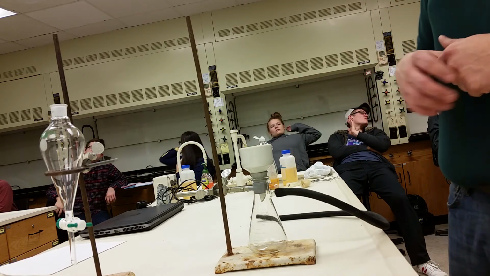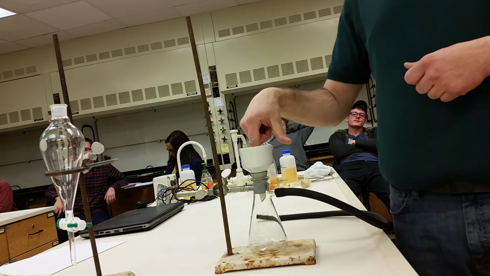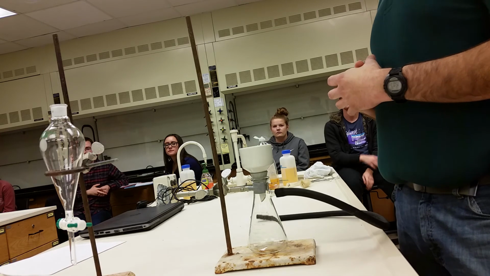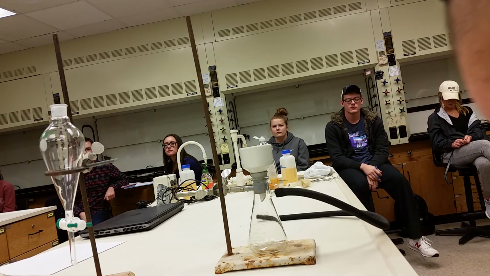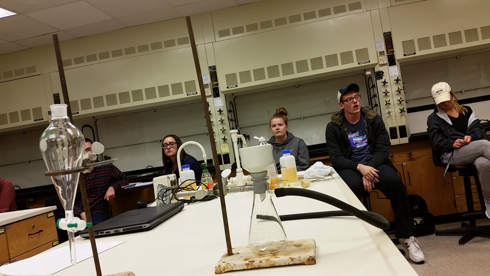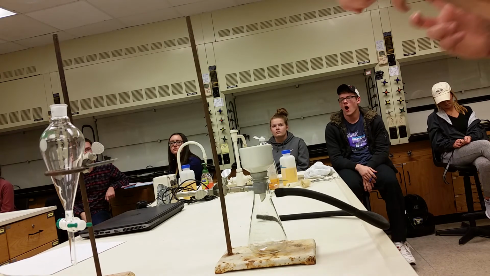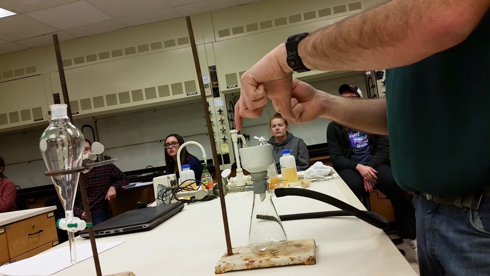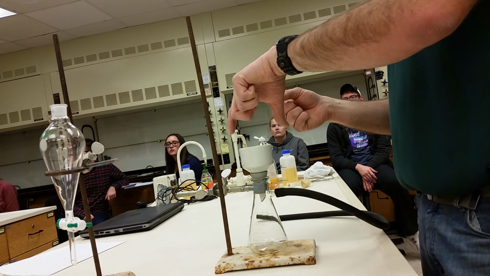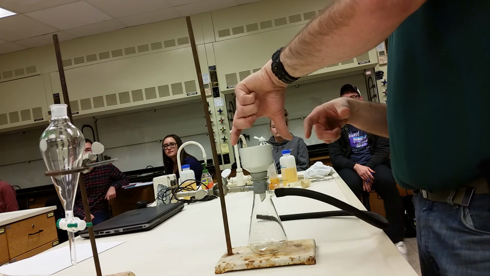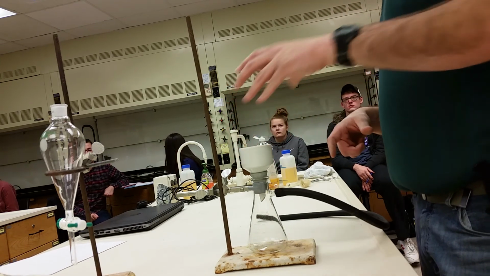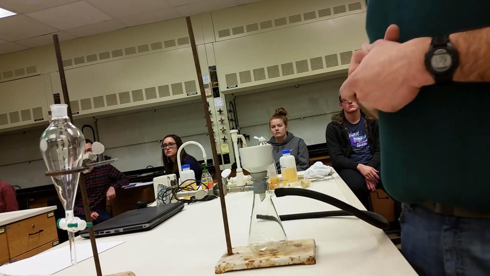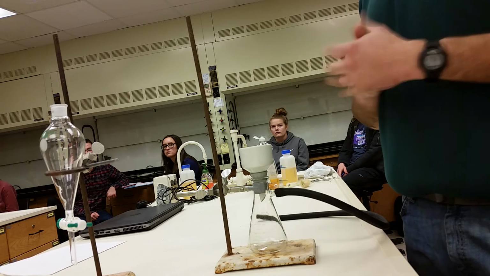Once the vacuum's on, it'll pull the filter paper down. You pour your solid on there. In order to get a quantitative transfer, there's a squirt bottle of water running around here. You squeeze the squirt bottle of water, it will send water into the Erlenmeyer flask, and then it transfers all the compound here. Once you've had everything transferred over, let the vacuum run, and that will help dry your solid.